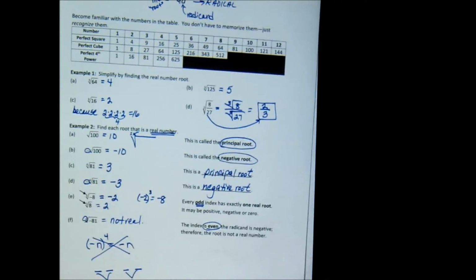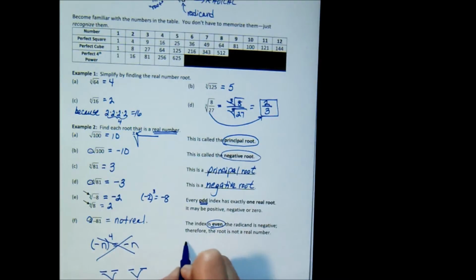So I want to reiterate this again. I can take the cube root of negative 8. That's not a problem, because that means what 3 negative sign numbers multiply together to make a negative. That can happen. That's negative 2. But I cannot take, let's just use a square root, an even root, even index of a negative number. That is not real. It doesn't exist that there is a number that when multiplied times itself, if it's negative, is going to give me a negative answer. It's always going to give me a positive. So this is key right here.